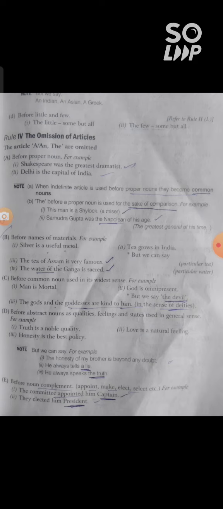The committee appointed him captain. They elected him president, but we don't say they elected him the president or a president. So we don't use the article before the noun complement after verbs like appoint, make, elect, select. This is the most important point here.